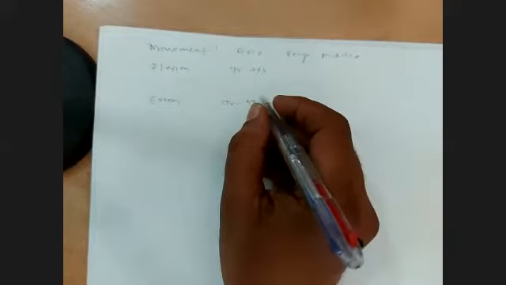The range of extension is 15 degrees. Flexion continues until the thigh reaches the thorax.